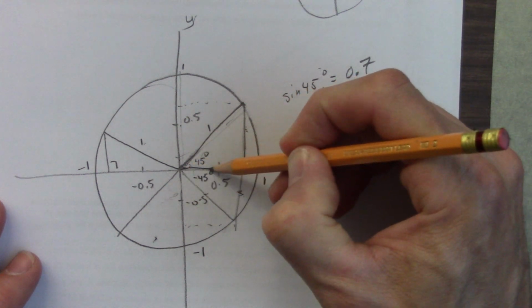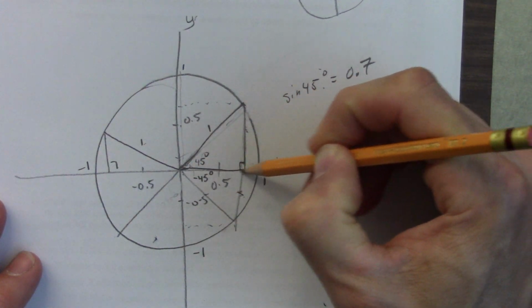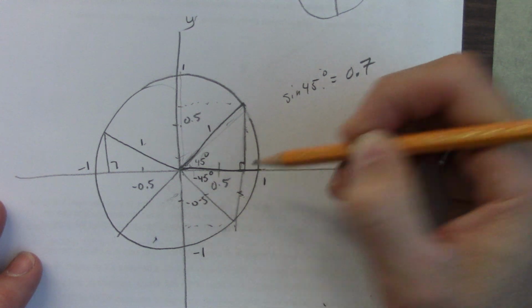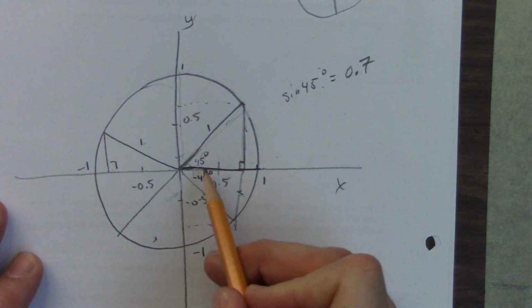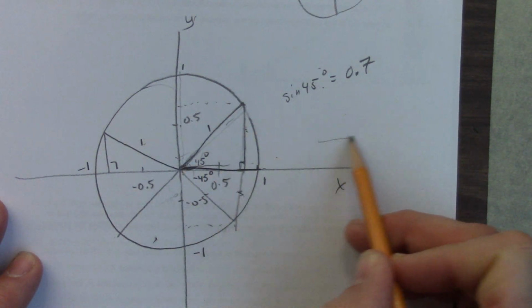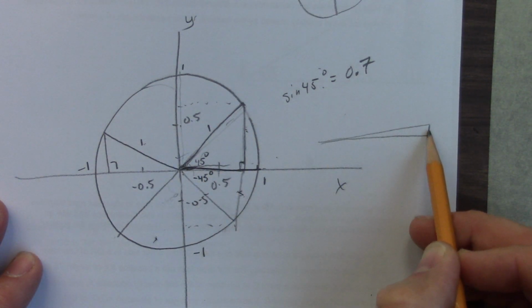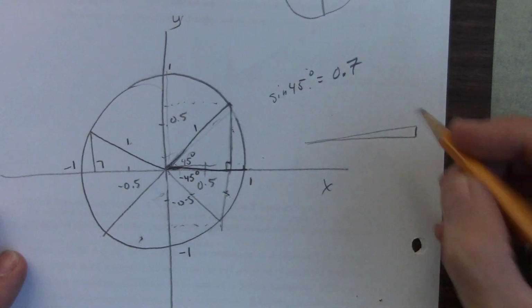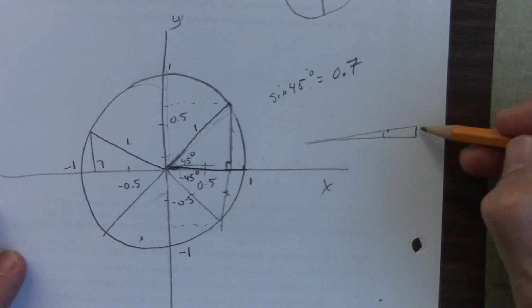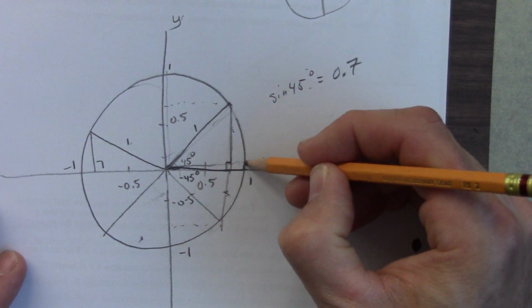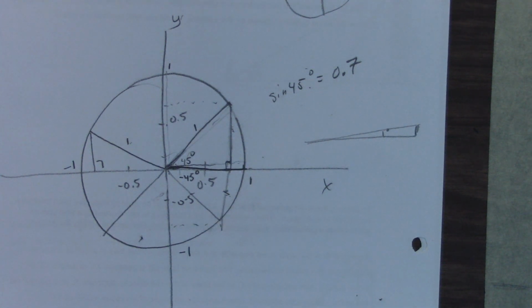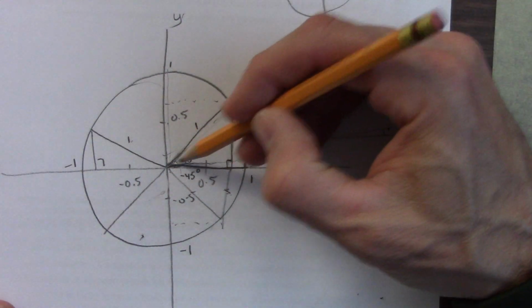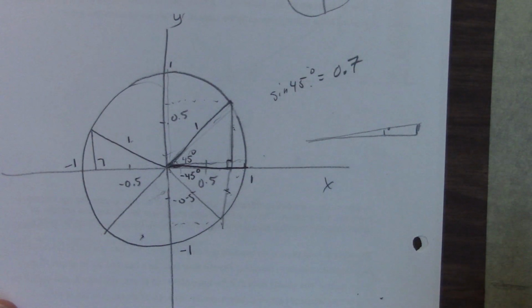Sine 0. So here's the 0 degree angle. It goes all the way to here. I believe it's not 1. It's the vertical component, right? So think about the angle being really, really low. This is sine 1 degree, right? What's the vertical component going to be of that angle? Sine 0 should be 0, right? Because it's the vertical component.